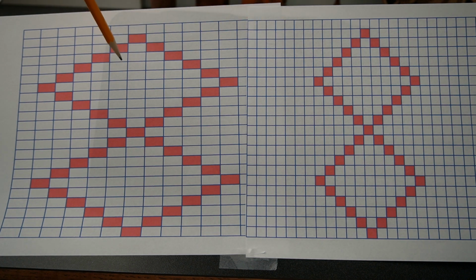One is not necessarily better than the other. It's just this is the effect that the rectangle has as opposed to a square.